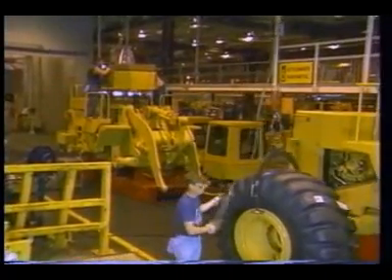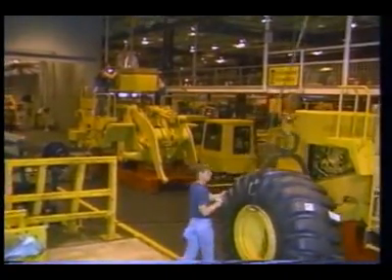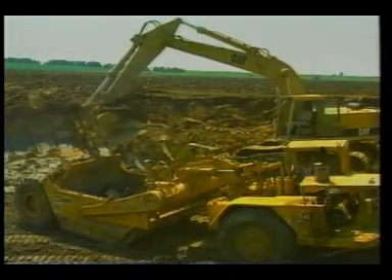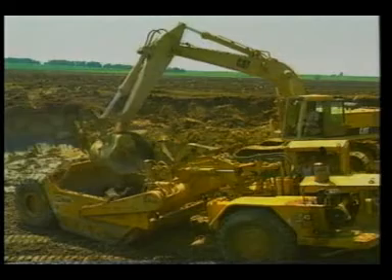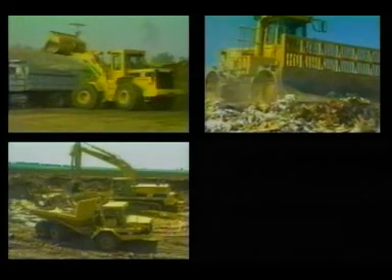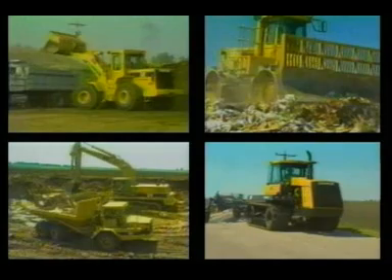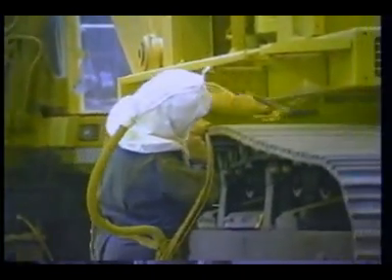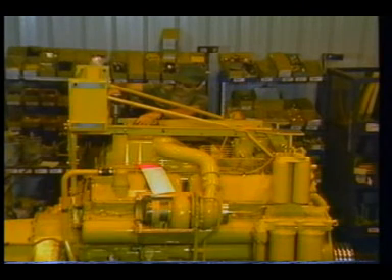In Aurora, Illinois, Caterpillar is already doing what Honda hopes to accomplish. This plant produces 24 different models of wheel loaders, compactors, excavators, and agricultural tractors, all in the same facility. Caterpillar produces 4 families of construction and agricultural equipment, but all in relatively low volumes.